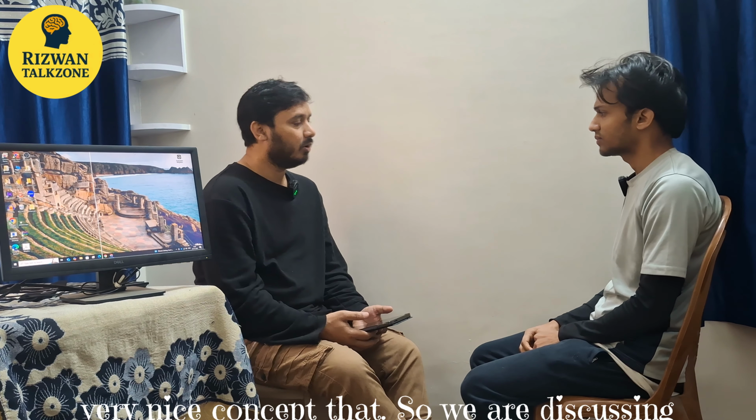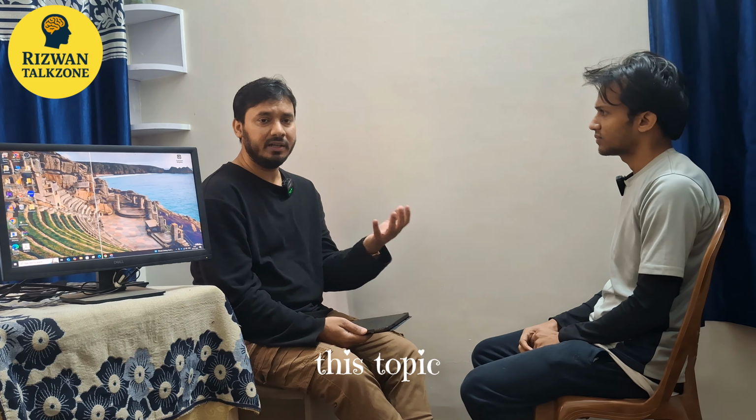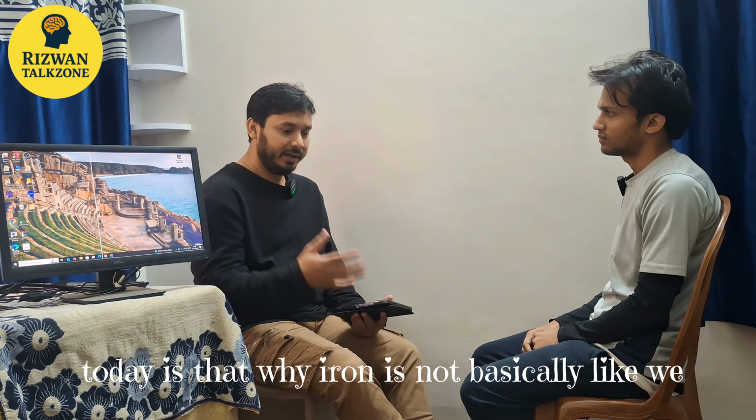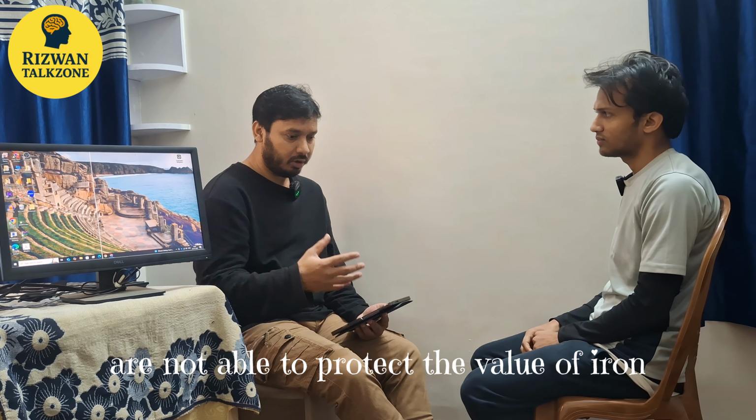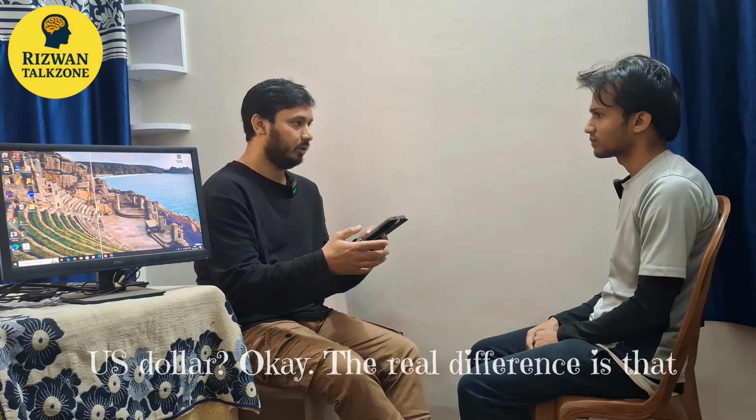Very nice concept that we are discussing today: why we are not able to protect the value of INR from going down, right? So my next question is: what is the real difference between INR and the US dollar?